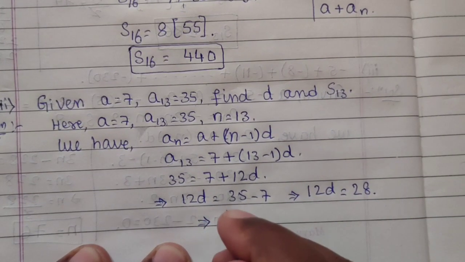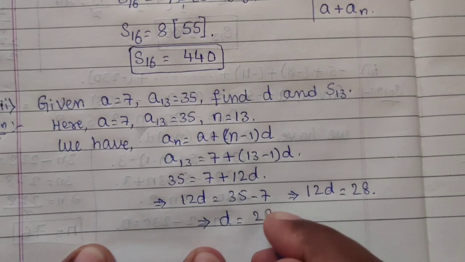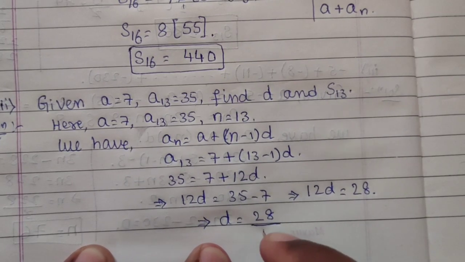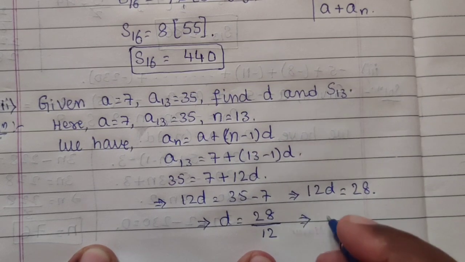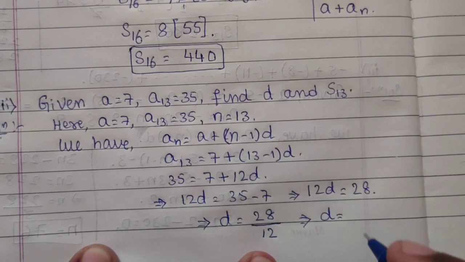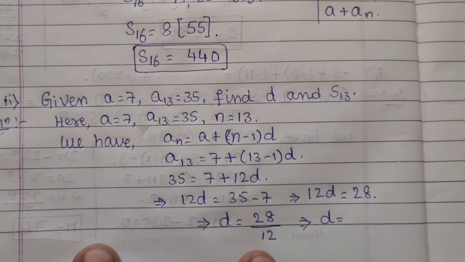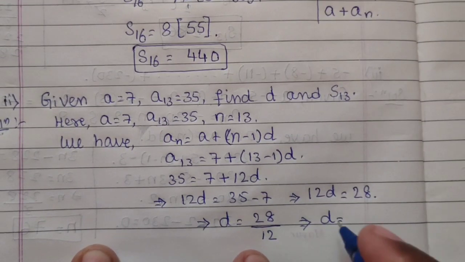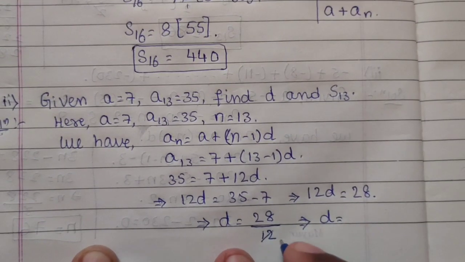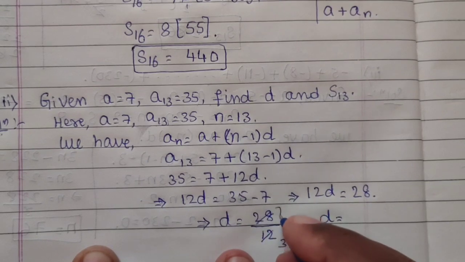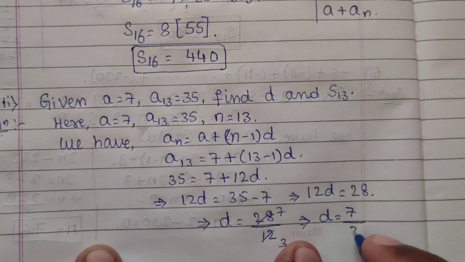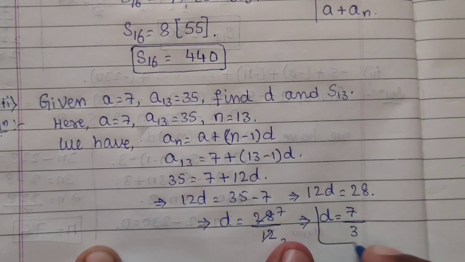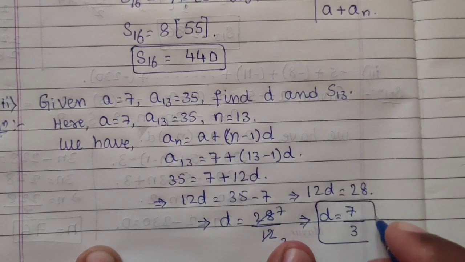Now let us shift this plus 7 to the left side. This becomes 12d is equal to 35 minus 7, we get 28. Then d is equal to 28 divided by 12, that is, 4 3s are 12, 4 7s are 28, so d is equal to 7 by 3. This is the value of the common difference.